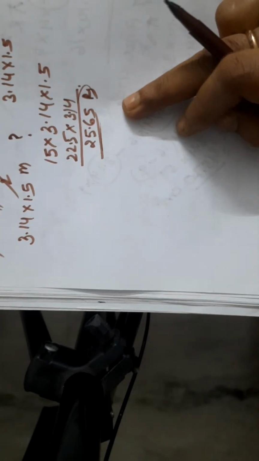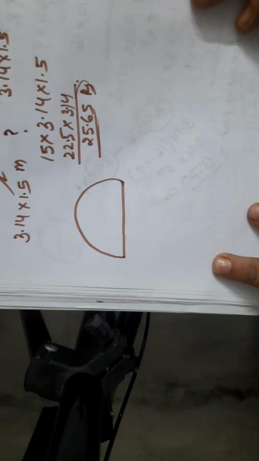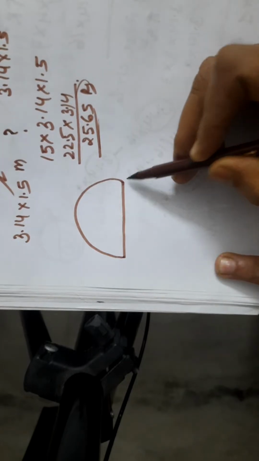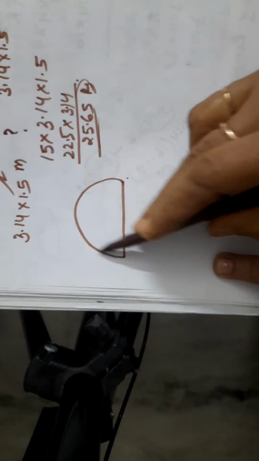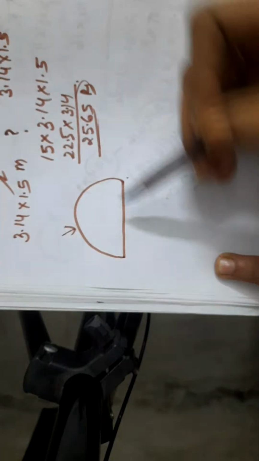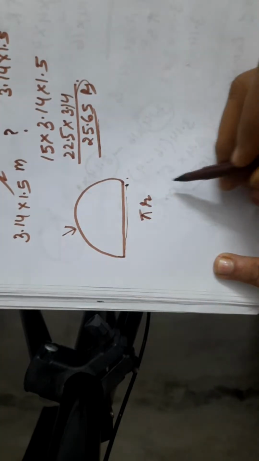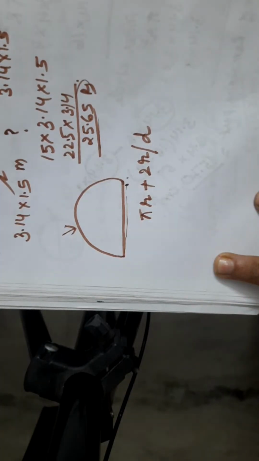Now the next question, we need to find the circumference of this kind of representation. So how are we going to find it out? Here a semicircle is there, along with that the diameter is there. To find the circumference of this kind of figure, we need to get the semicircumference along with the diameter added. So the formula will be pi r for the semicircle, and for the diameter it is 2r, or you can use the diameter directly. This is the formula. In the figure they have given all the values, so you can calculate this on your own.